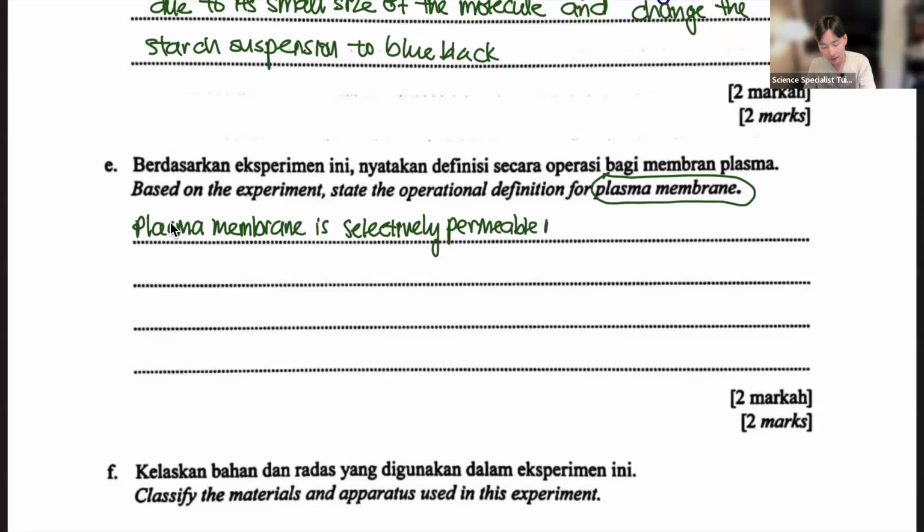Permeable membrane. All right. And that only allow certain molecule, or in this case, small molecule.